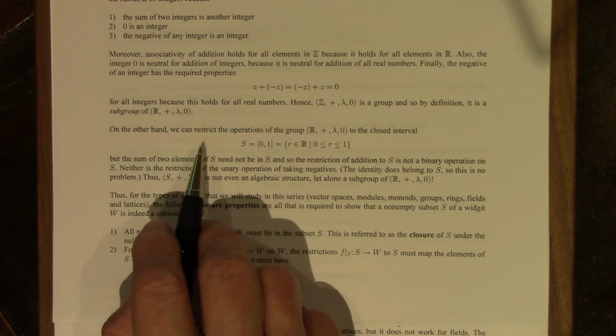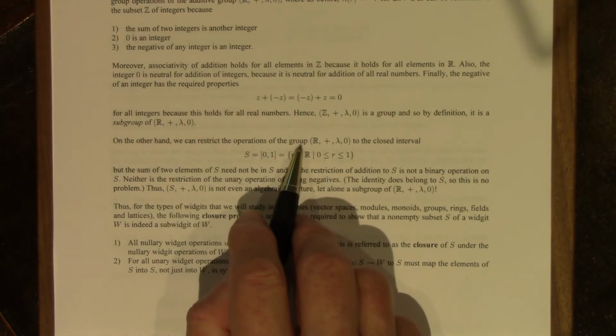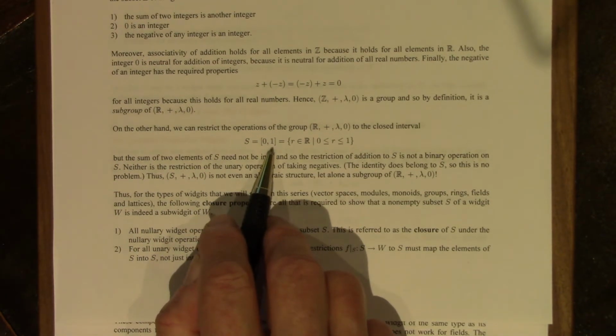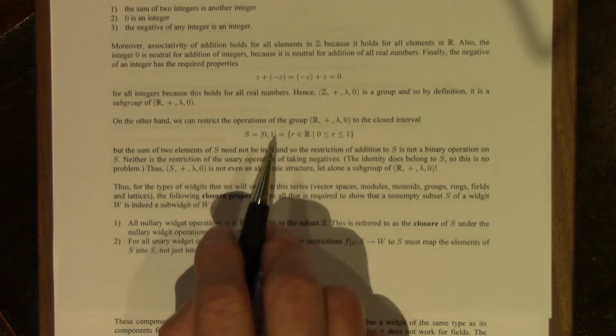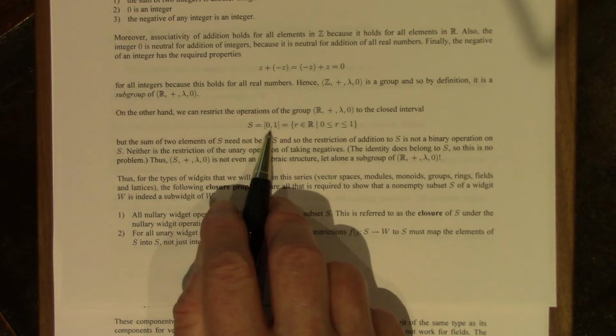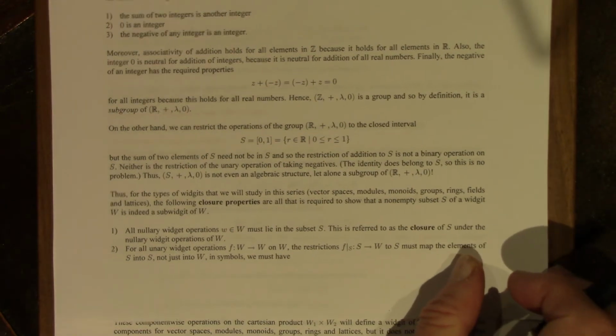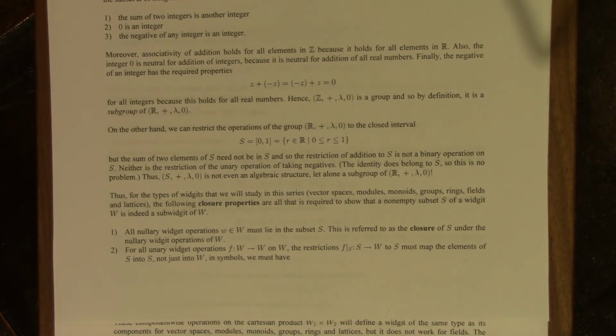Now, on the other hand, suppose we had restricted the operations of this group to the closed interval 0, 1. Now we have problems because the sum of two elements in this subset S doesn't have to be in S. So the restriction of addition to S is not a binary operation on S. Neither is the restriction of the unary operation of taking negatives. The identity actually does belong to the subset S, so that part is okay, but we're far from a subgroup here.